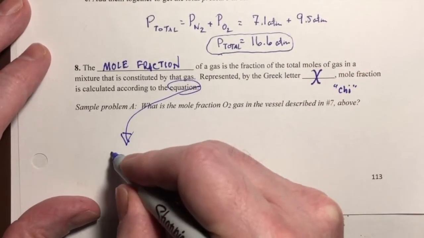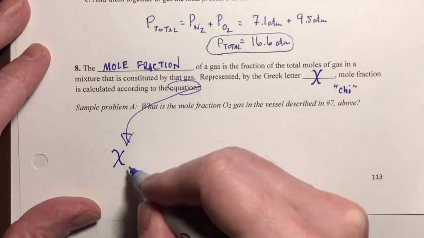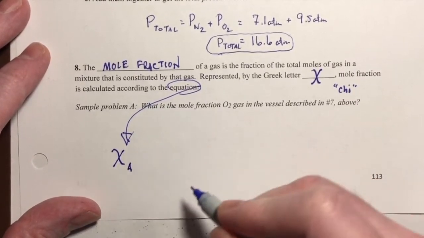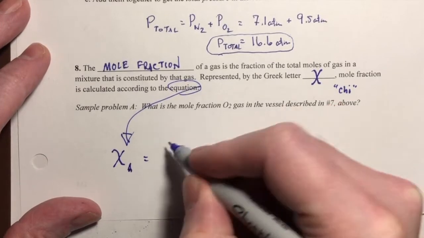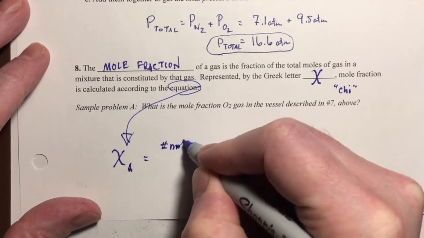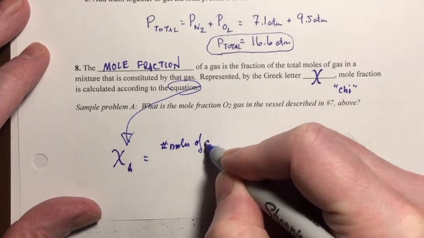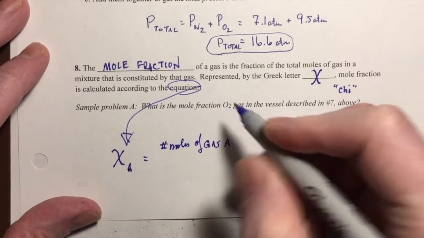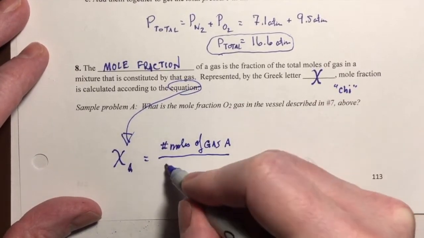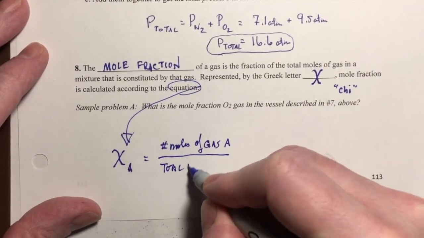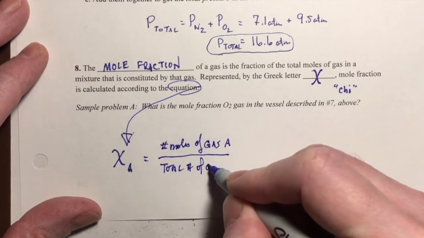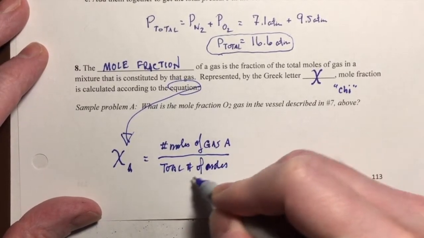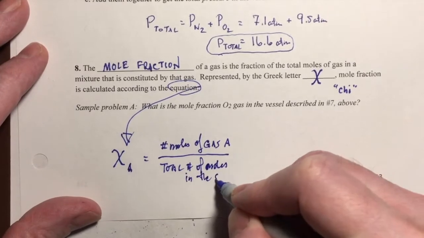The mole fraction for some gas A equals the number of moles of gas A divided by the total number of moles in the sample.